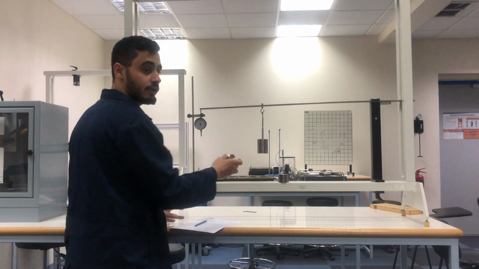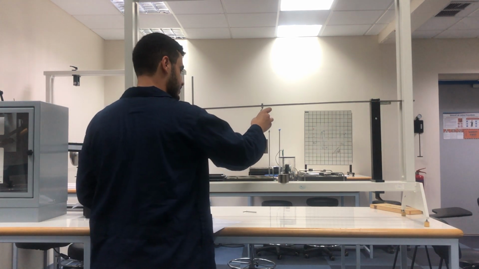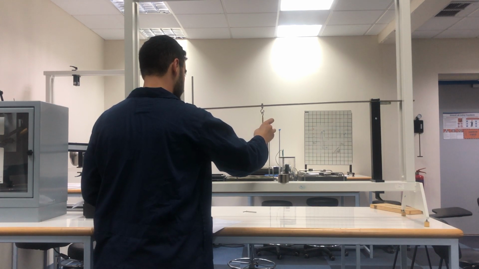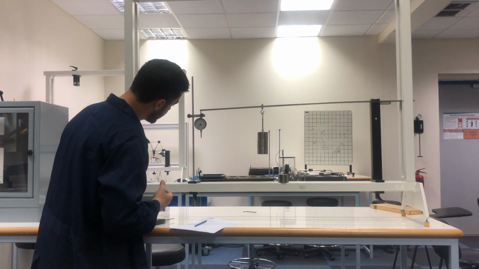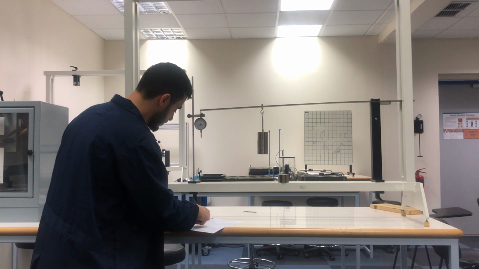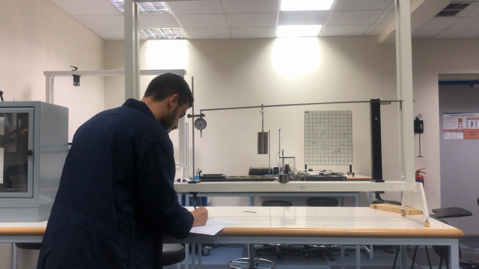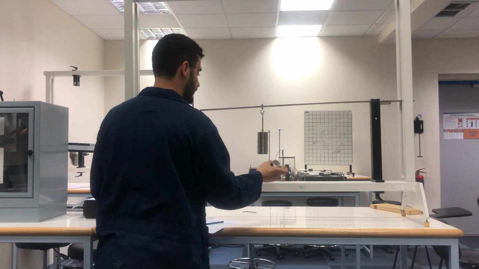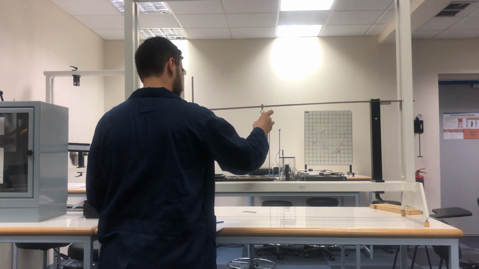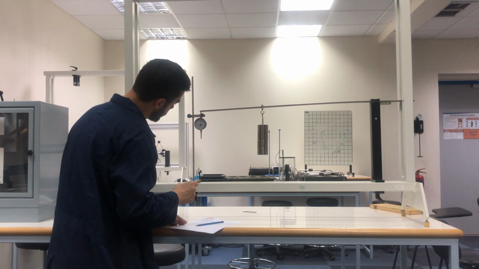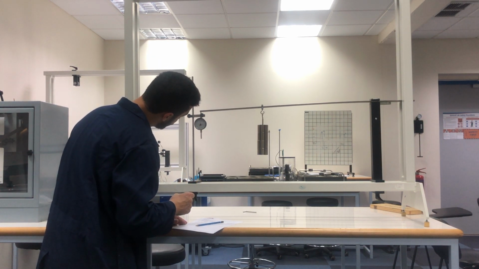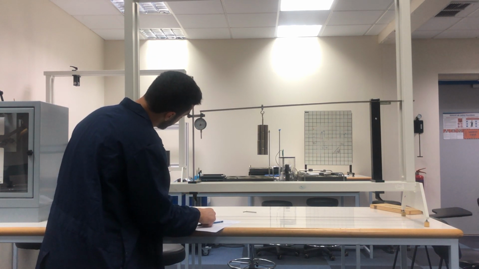Okay, to increase the load, I'll just place another 5 newtons. So that is going to be 16.26. And then finally, we'll make it 20. And that is going to be 20.95.